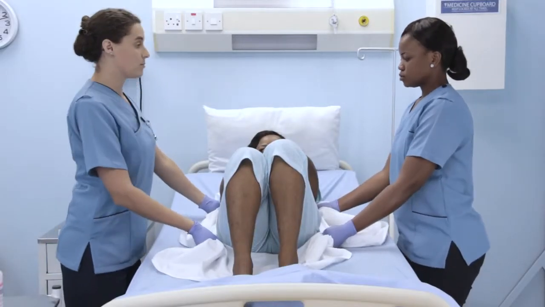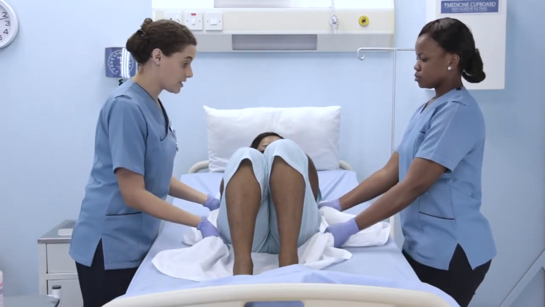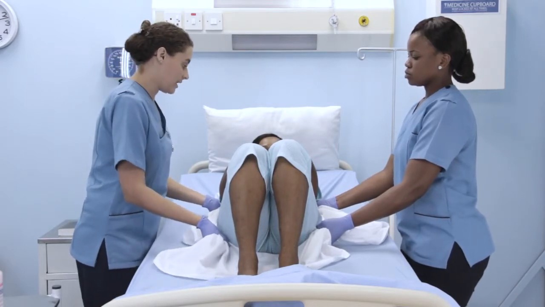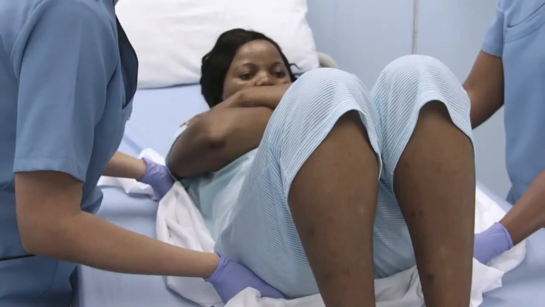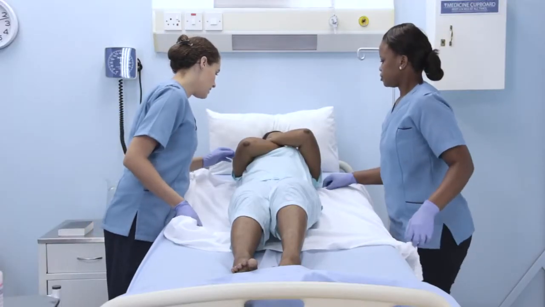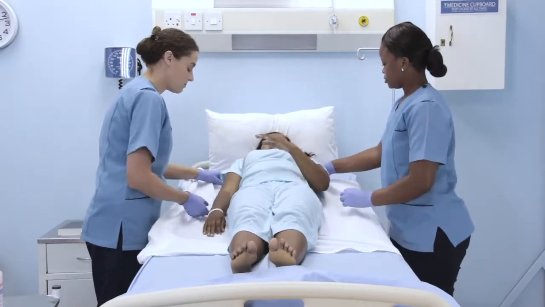You will shift your weight from your back leg to your front leg as you move the patient up in bed. Both care providers should move simultaneously. If possible, the patient can assist with the move by pushing with their legs. Repeat this process if necessary to get the patient in the right position.